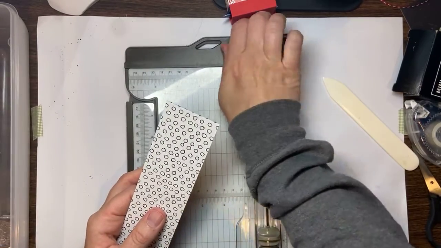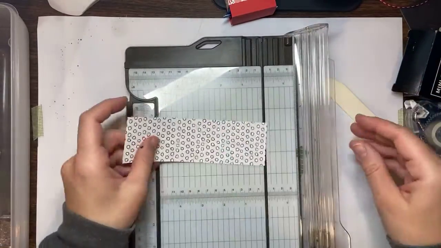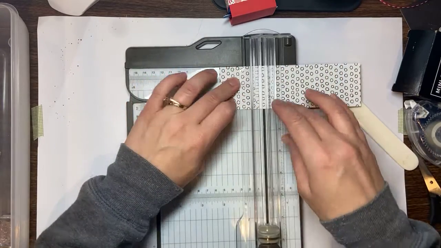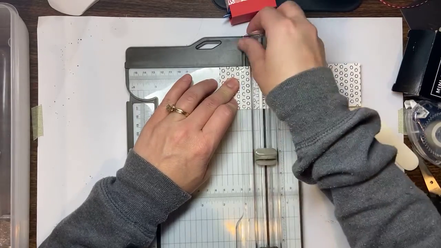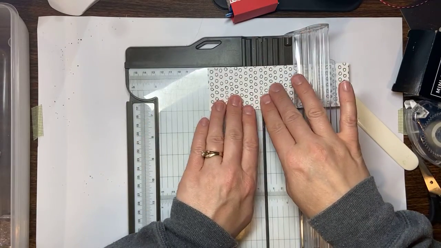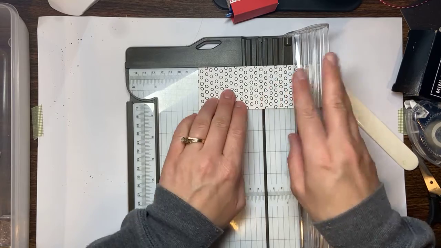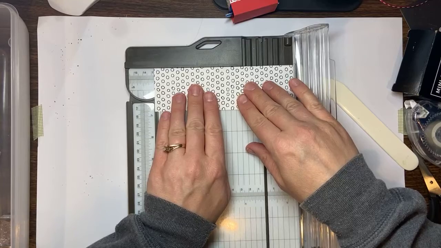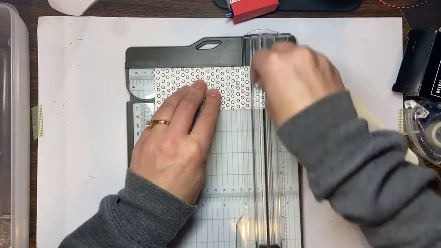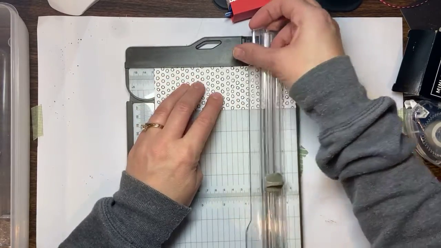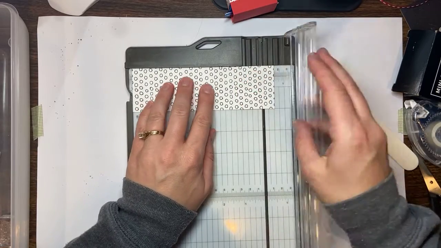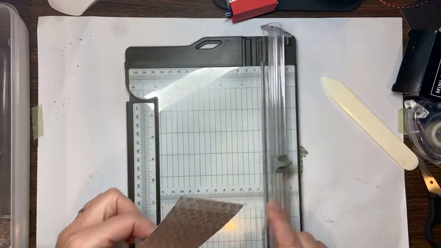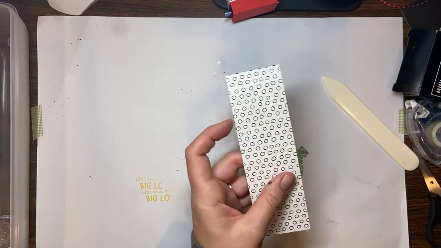So I'm going to bring this back in again and I want to score at 2. Now remember, don't push as hard on designer series paper because it will go through easier. So score at 2 and then I'm scoring at 3 and then I'm scoring at 5. And then I'm scoring at 6. So 2, 3, 5, and 6 are the measurements to score.